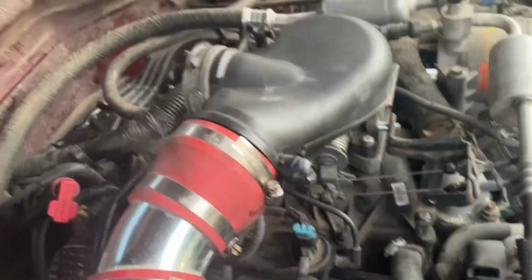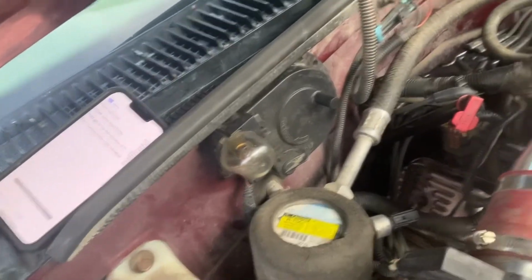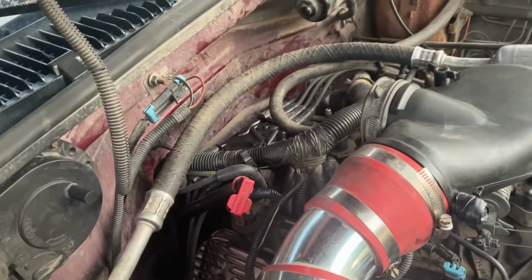It was idling kind of high. I'm not sure if it's because of the timing. I also just had the intake off, so there may be a leak or something. I'm not sure, but that's why it was idling high.